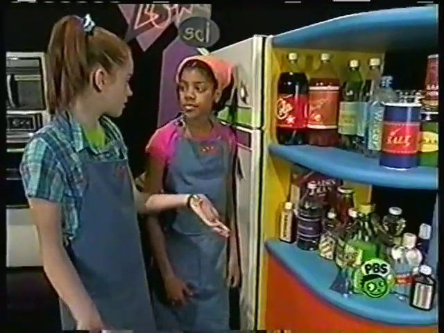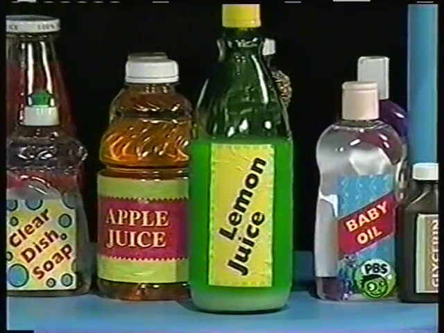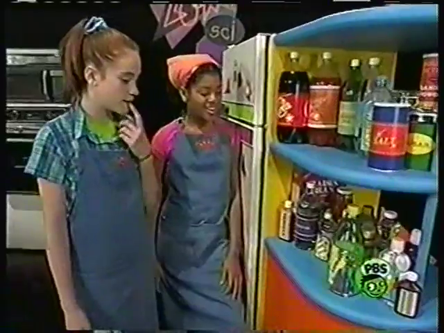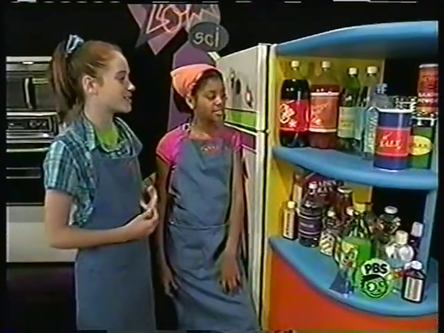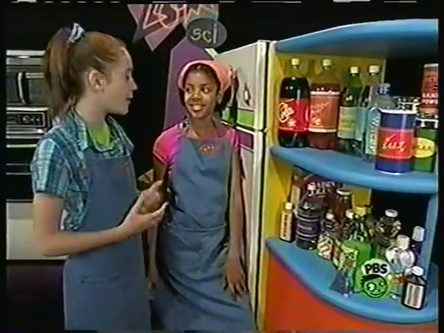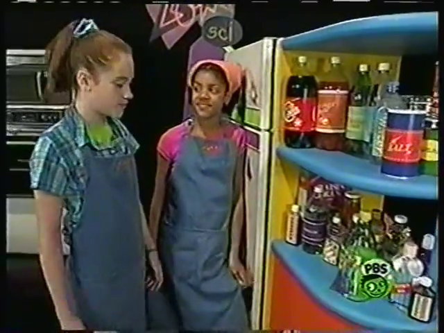We think lemon juice works, right? Yeah, because Garrett and Caroline launched rockets off it, so it must be pretty powerful. So let's use that. How about cola? Do you think that would work? I think cola will work because there's lots of bubbles in it, and the bubbles are probably filled with carbon dioxide, so that probably will work.